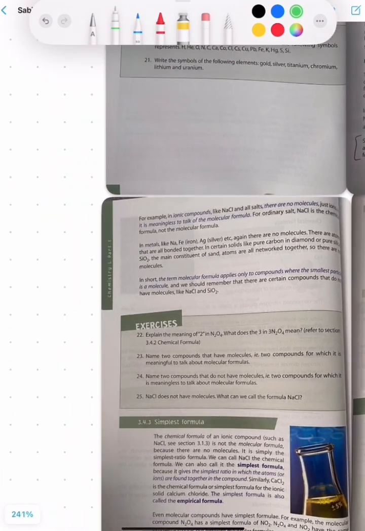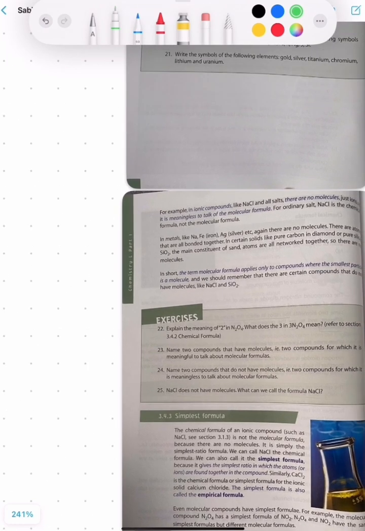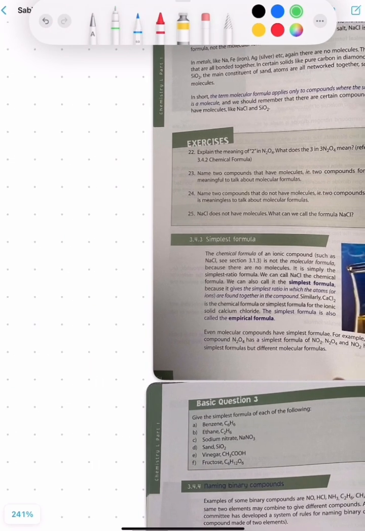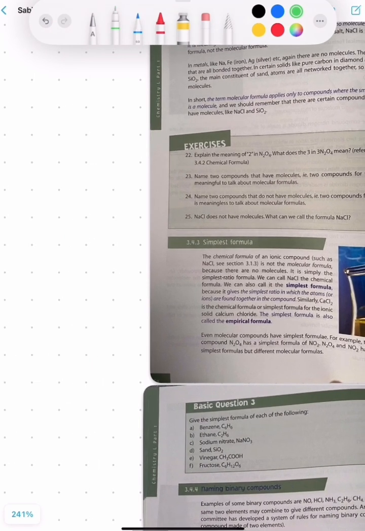But ionic compounds such as NaCl, a metal plus a nonmetal, do not have molecules, they have ions instead. So they have an ionic formula instead of a molecular formula. Simplest formula, it's easy, or we call it the empirical formula, which gives us the smallest or the simplest ratios of atoms.